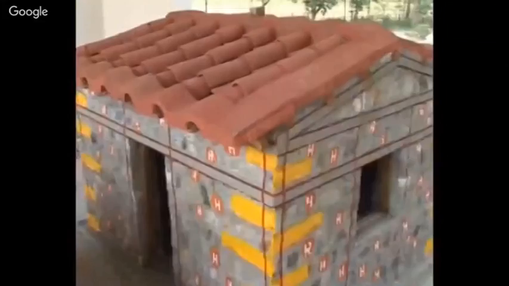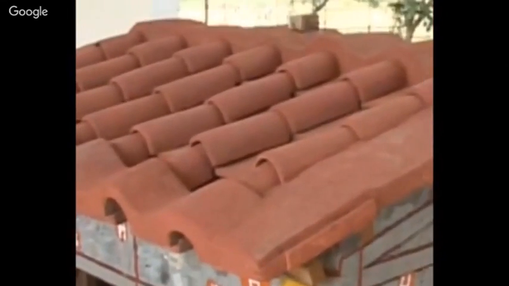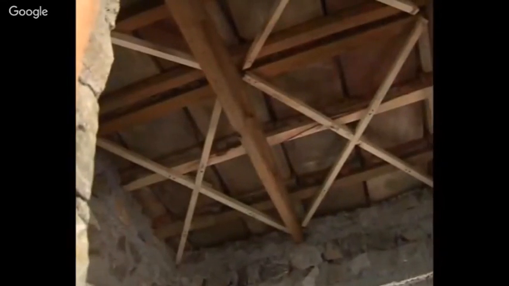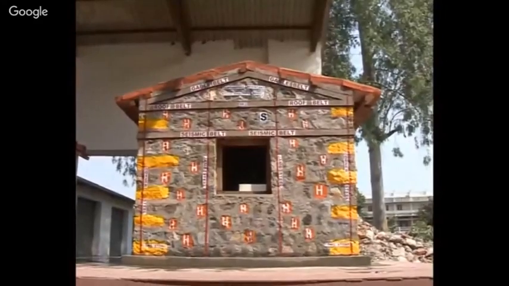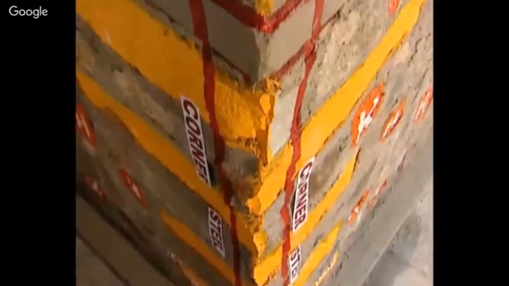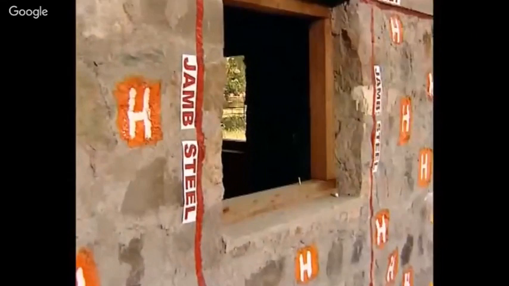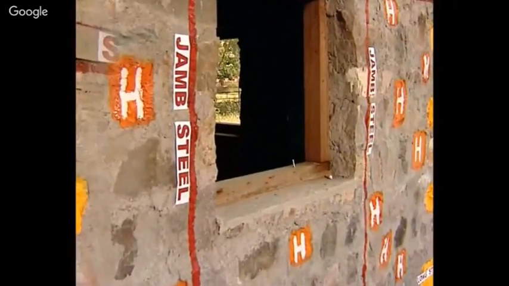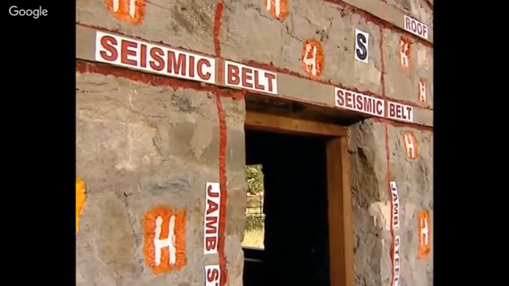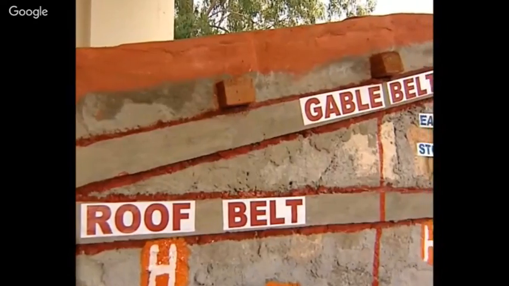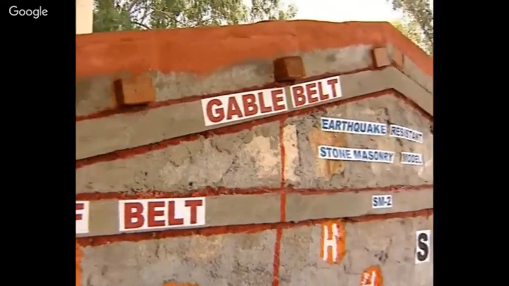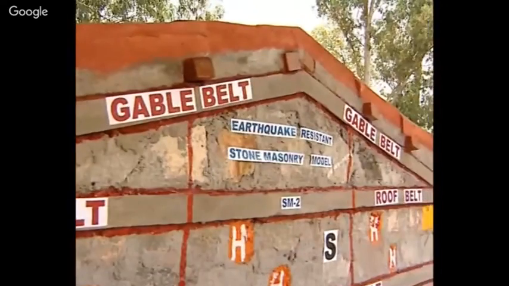The two masonry models differ, as the strengthened model has wooden trusses and cross bracings, header or through stones, cornerstones, corner vertical steel bars, jammed vertical steel bars around the openings, a horizontal seismic band on all four walls at the lintel level, a horizontal roof band on all four walls at the eaves level, and a gable band at the two ends reaching up to the tiles or gable walls.